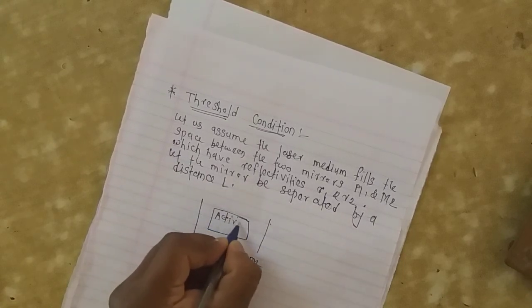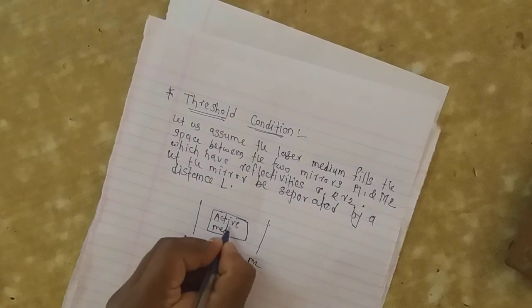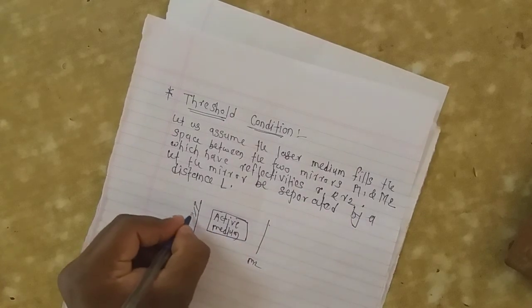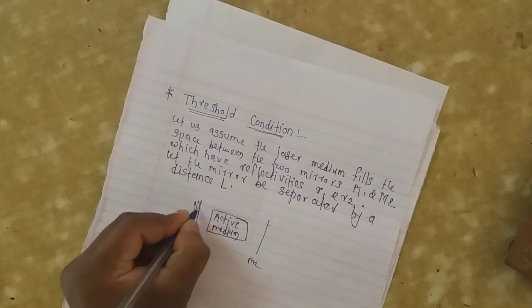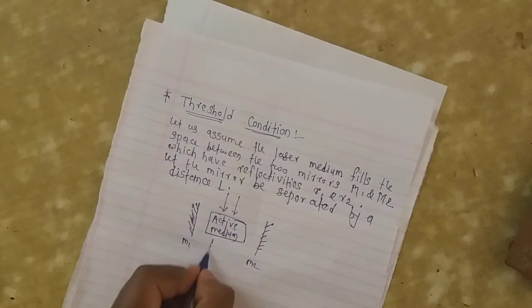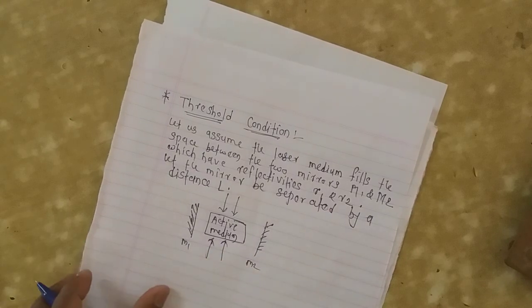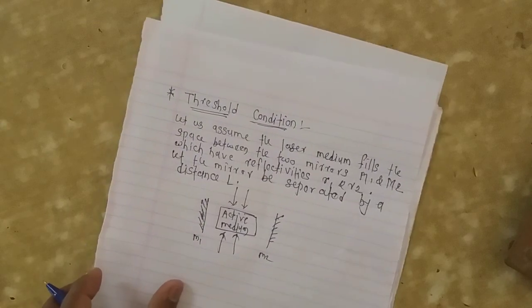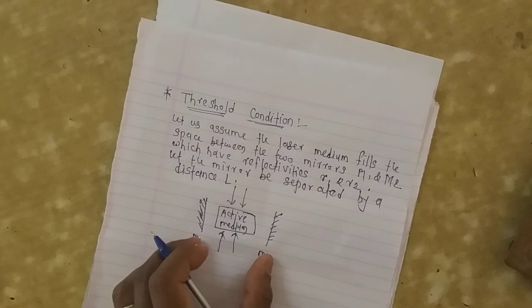Mirror M1 will be a perfect reflector, M2 is the partial reflector, and these are the pumping, which provides the energy.